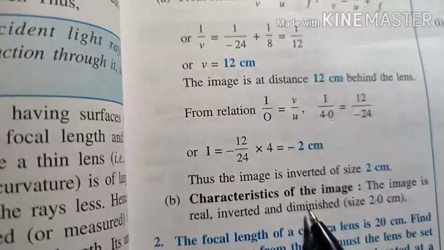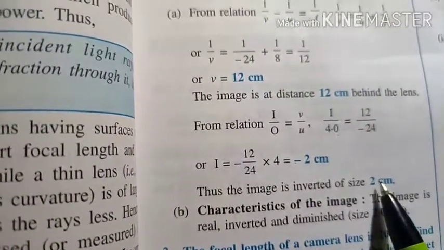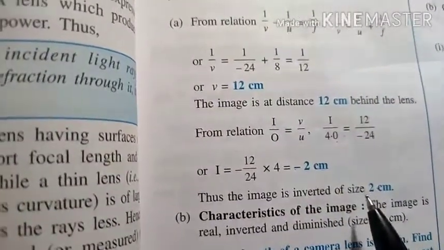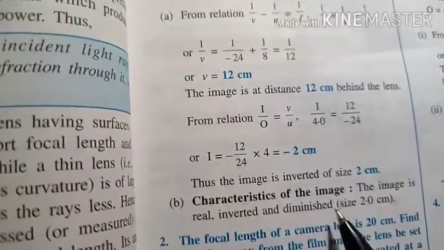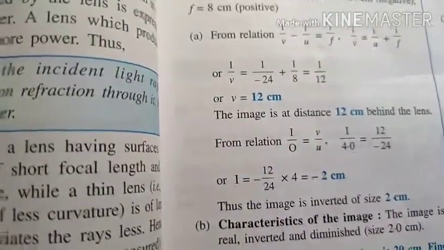And diminished. Why diminished? Because the size is 2 centimeter, the image size is less than the object size. If the image size had been more than the object size, then we would have said enlarged. But it is diminished because the image size is less. Okay, one more question we will do.